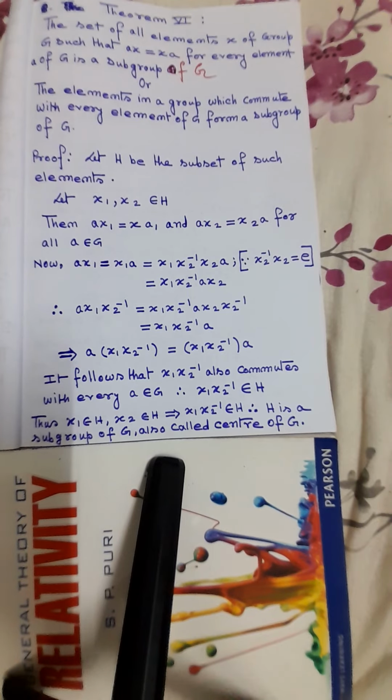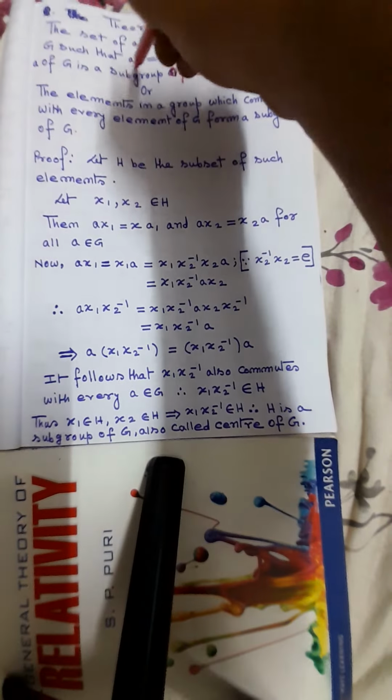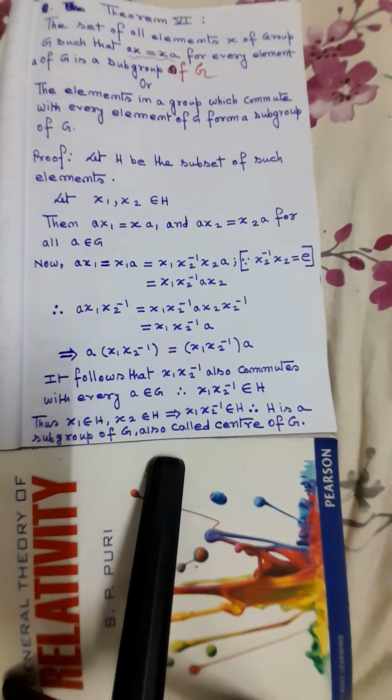Let H be the subset of such elements. Let x1, x2 belong to H. Then ax1 equal to x1a and ax2 equal to x2a for all a belongs to G. This is the condition, correct? Now ax1 equal to x1a equal to x1 x2 inverse x2a. Why? Because we know that x2 inverse x2 equal to e, correct?